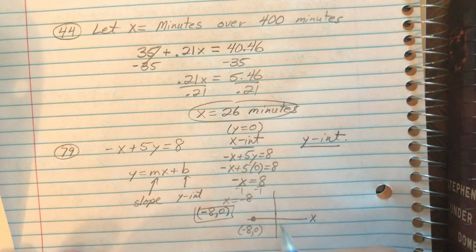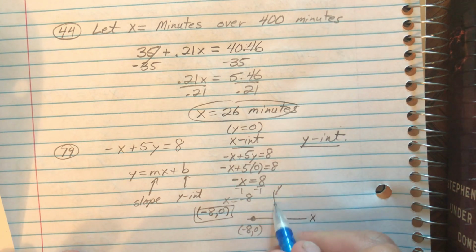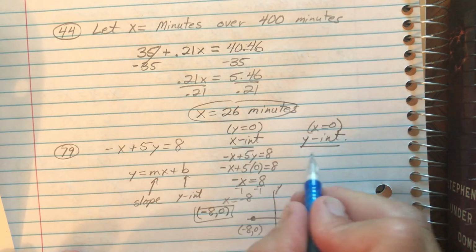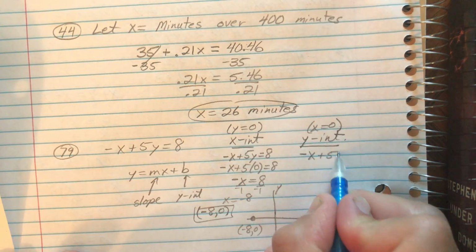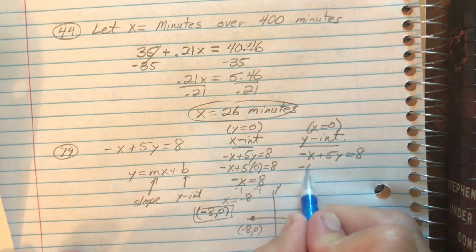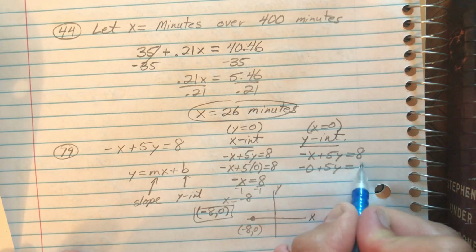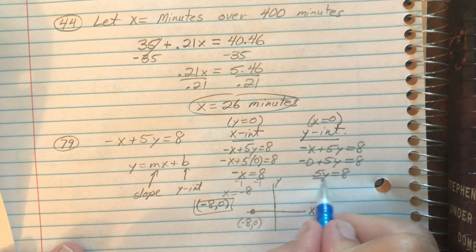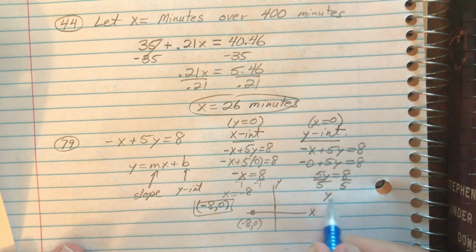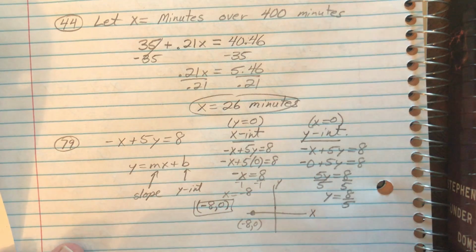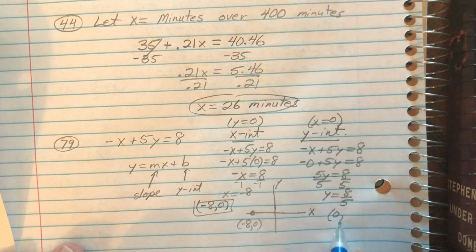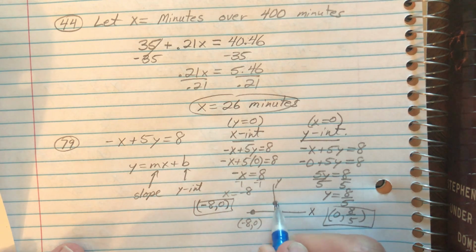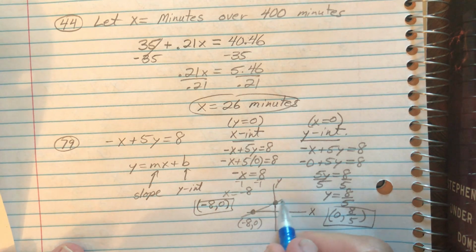Our y-intercept, any point on the y-axis, 0, 1, 0, 2, 0, 3, has an x equal to 0. So let's take our original equation and let x equal 0. So negative 0 is 0, so we just have 5y on the left side, divided by 5. Y is 8/5, which is between 1 and 2. So when x is 0, y is 8/5, which would be like right here. So now we know our line would look like this.